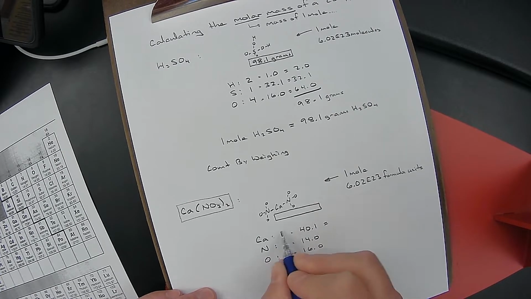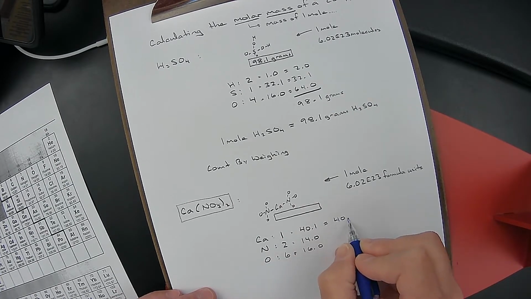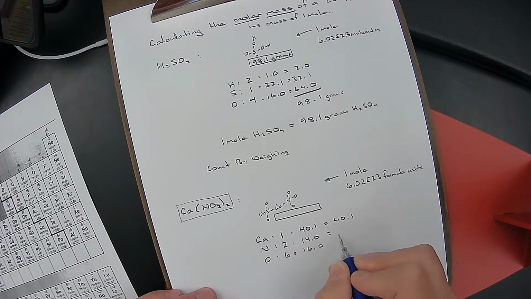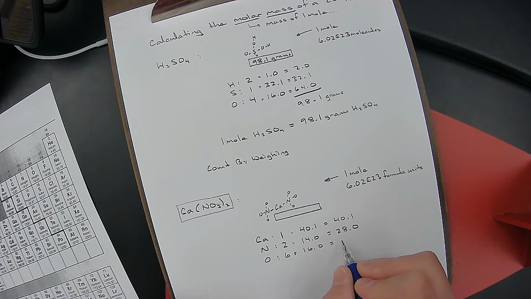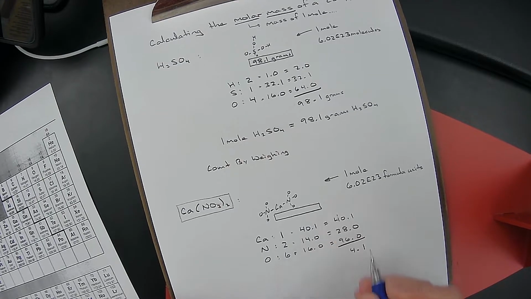So go shopping and you buy 1 calcium at 40.1. You buy 2 nitrogens at 28.0. 6 oxygens: 2 of the oxygens would give you 32, so you triple that and you're going to get 96. 6 times 16 is 96. So that's 0.1, that's 14. Carry the 1. That gives you 11, 15, 164. If I added it correctly, I'm going to check because I'm not using a calculator. 0.1, 14, 5, 6, 7.